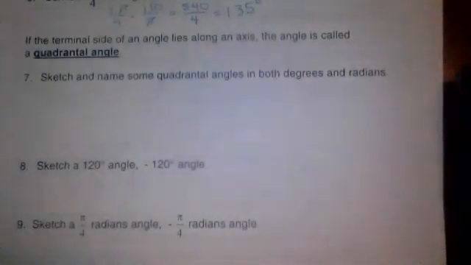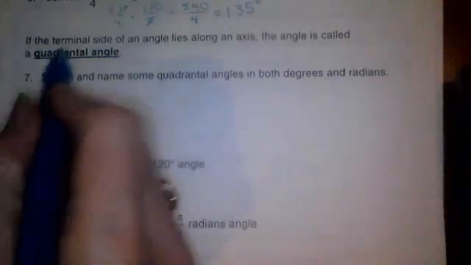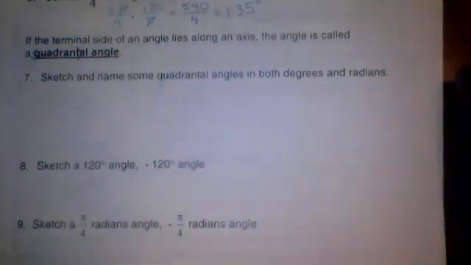All right. Next, we're going to talk about the quadrant. See that word quadrant in here? Quadrant angles, quadrantal angles. And so I'm going to make a sketch here of some of those angles.